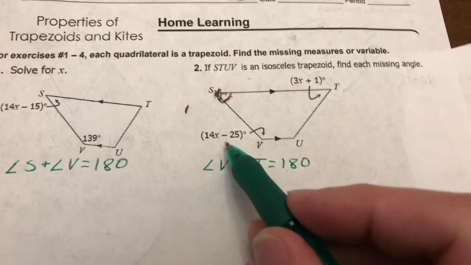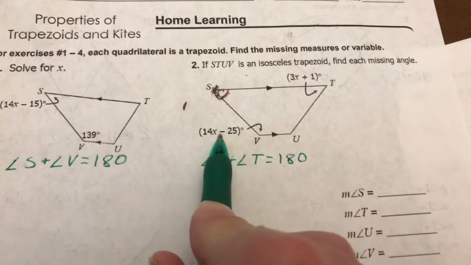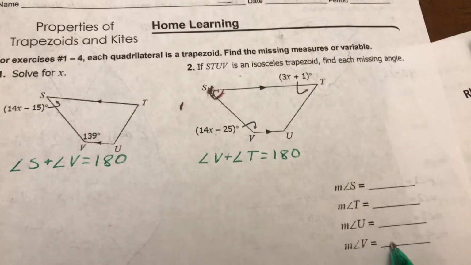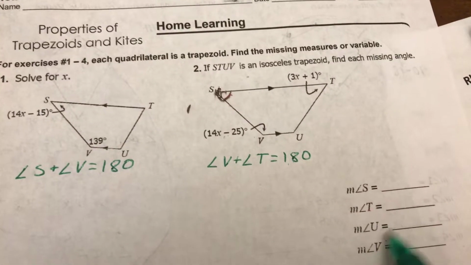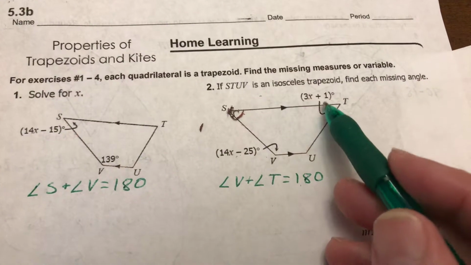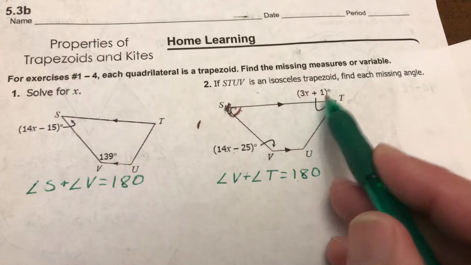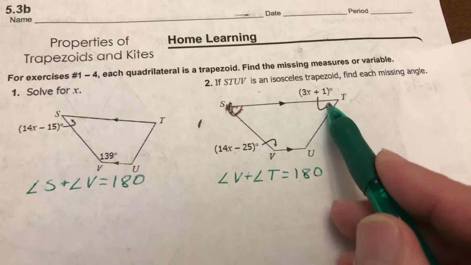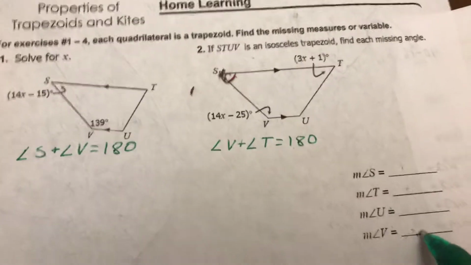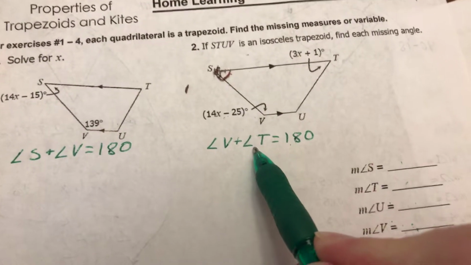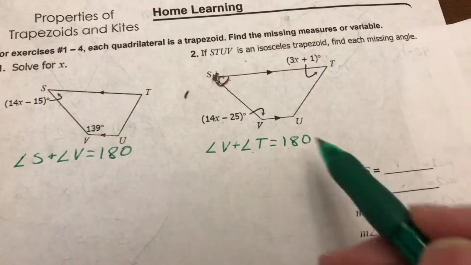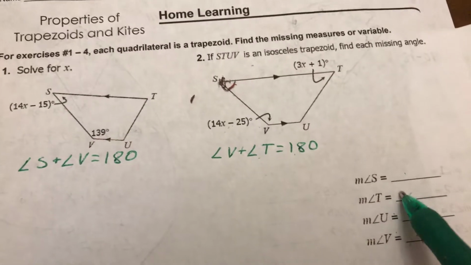Then once we get x, we're going to plug x back into here to get angle V. So angle V and angle U are going to be the same thing. So again, solve for x, plug it back into here. That will give us angle V and angle U. These will be the same. And then once we get x, we're going to plug back into this expression for angle T, and that will give us this angle, which is going to be the same as this angle. So these 2 are going to be the same, and those 2 will be the same. So again, use this equation to solve for x. Once we get x, plug it back into this expression. That will give us V and U, and then we plug it into this expression. That will give us T and S.